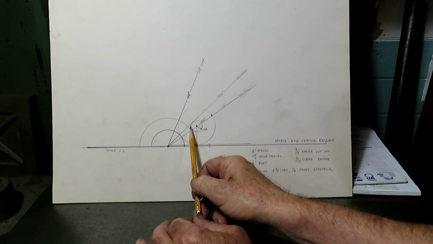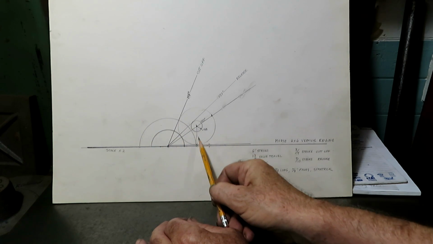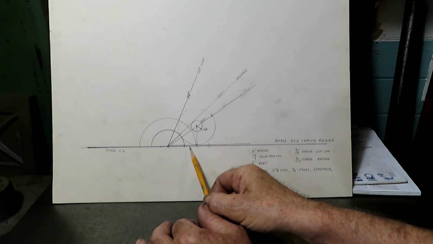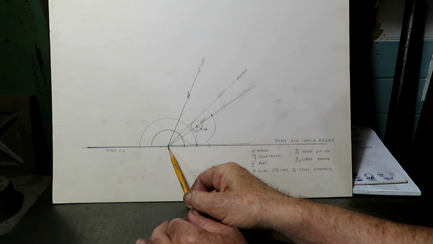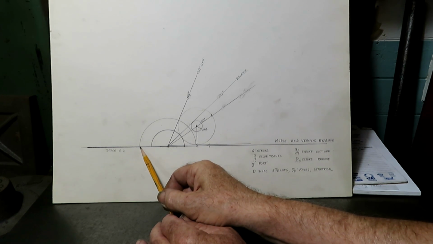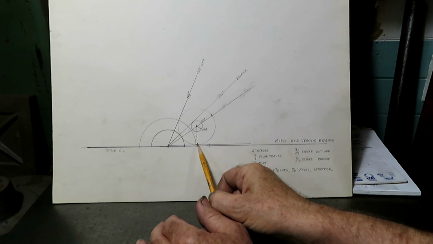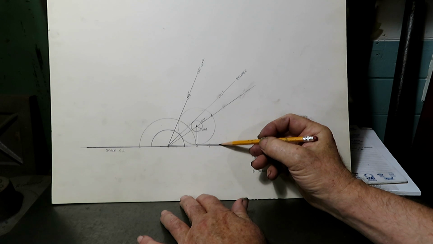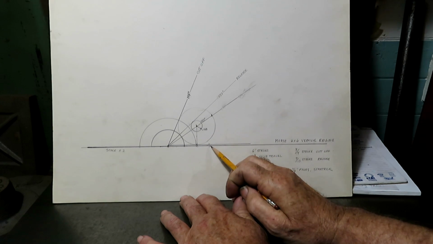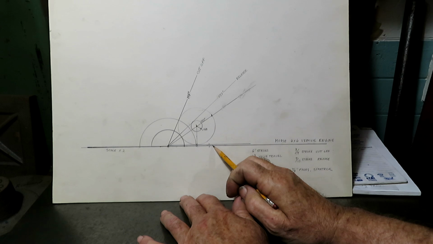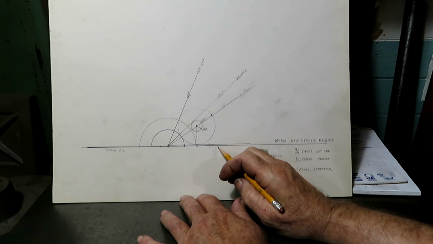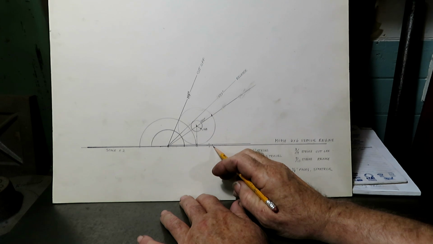Then this outside half circle here is actually a radius equal to half of the eccentric throw. In other words, the whole eccentric throw is from there to there, so you take half of it and then you draw that radius there. This line here above the baseline is called the lead line, and that is the actual amount that the intake port is open at top dead center.